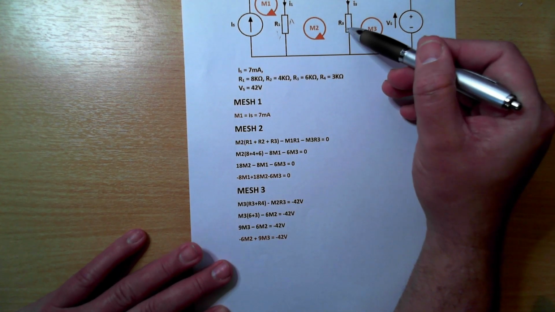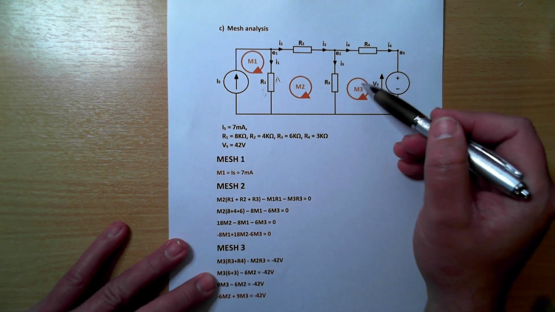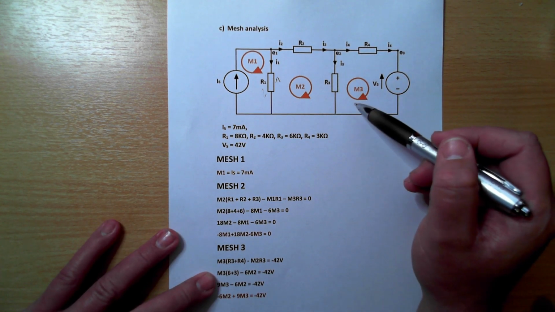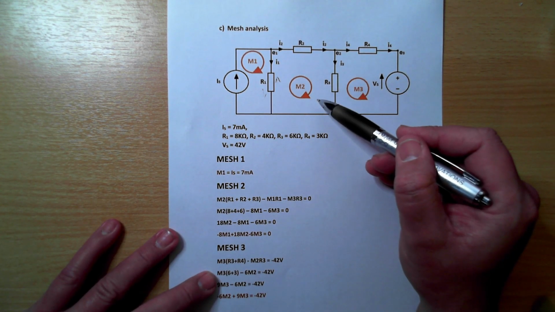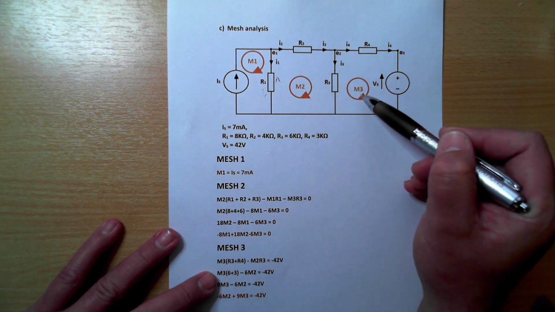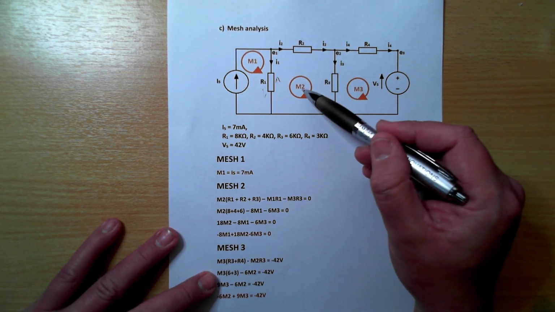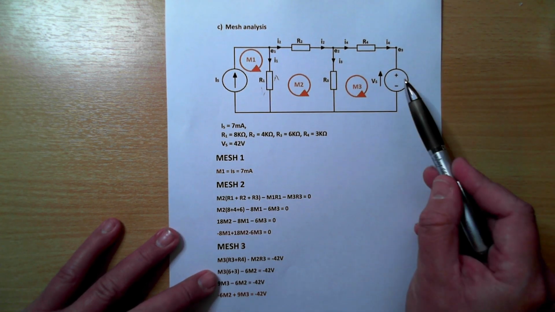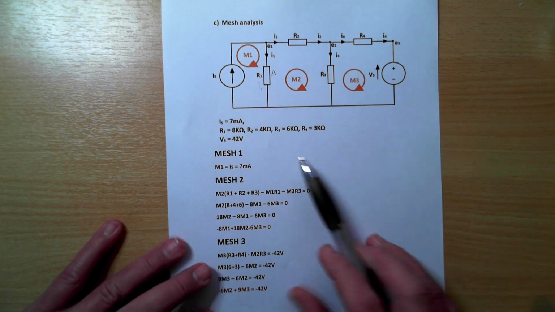Mesh 3, so we're going to have M3 R3, M3 R4, and that will be opposed by M2 R3. So M3 R3 goes that way, M2 R3 goes this way, opposing it, and that's going to equal our voltage source.